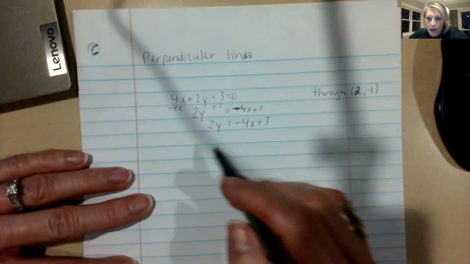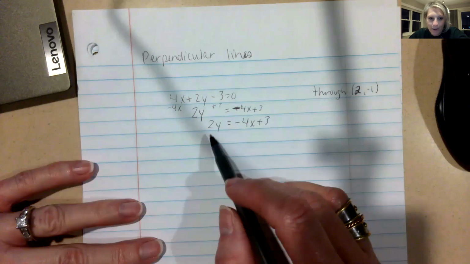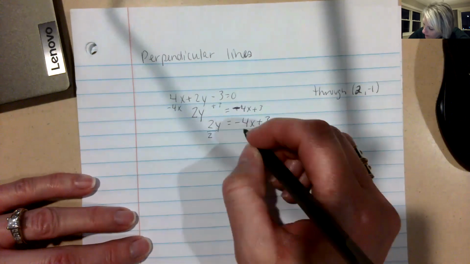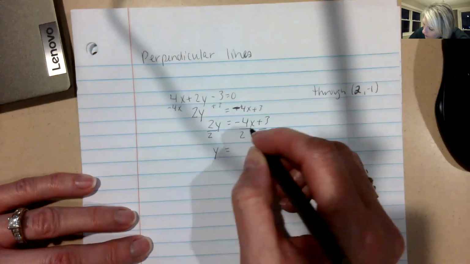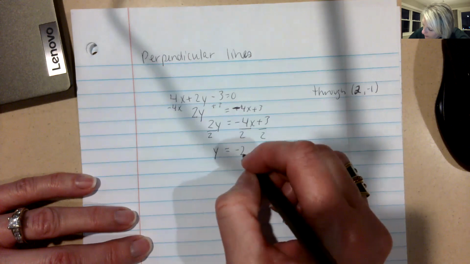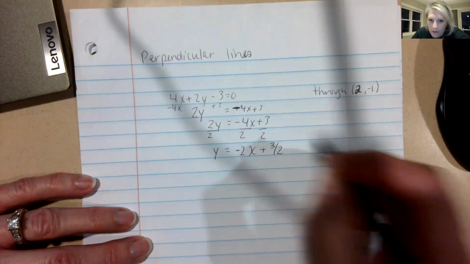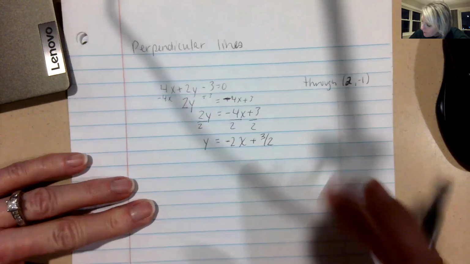Then in slope-intercept form, we have to divide by 2 because y needs to be by itself. So we're going to divide by 2, divide by 2. So y equals -4 divided by 2 is -2x plus 3 halves, 3 divided by 2. Now I'm in slope-intercept form.